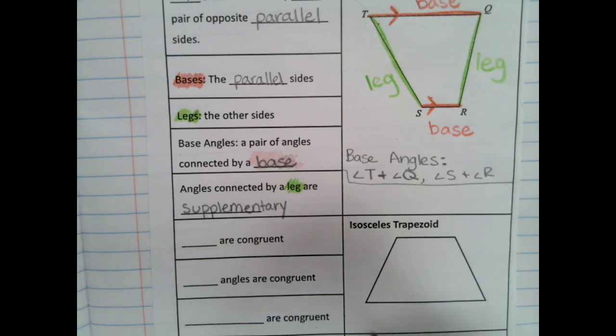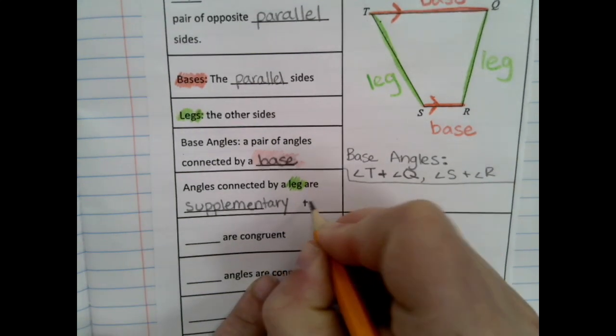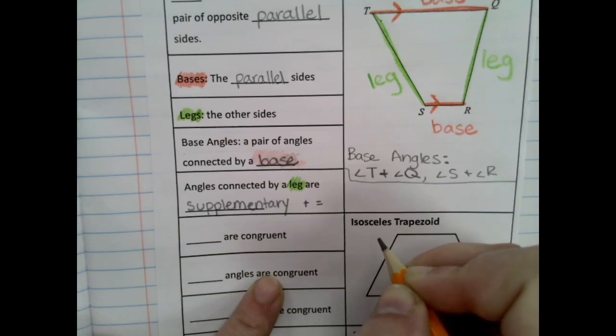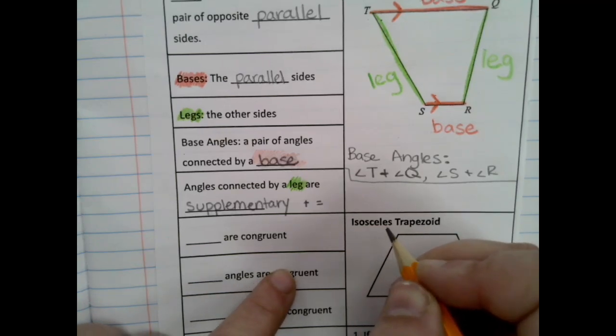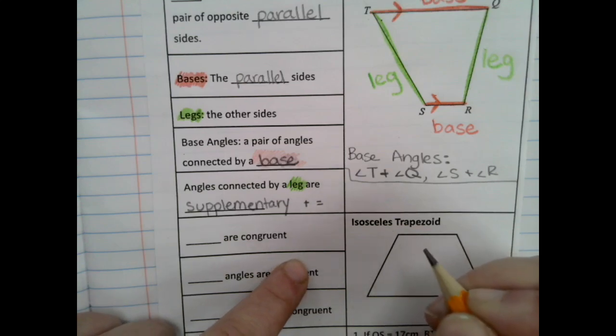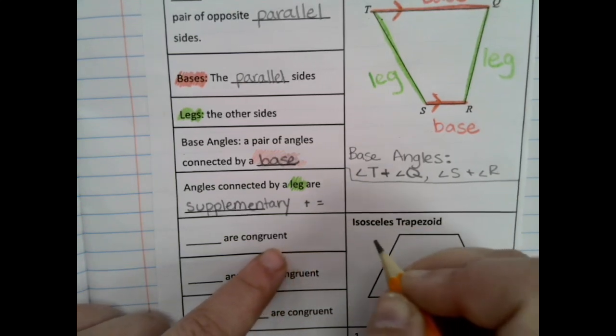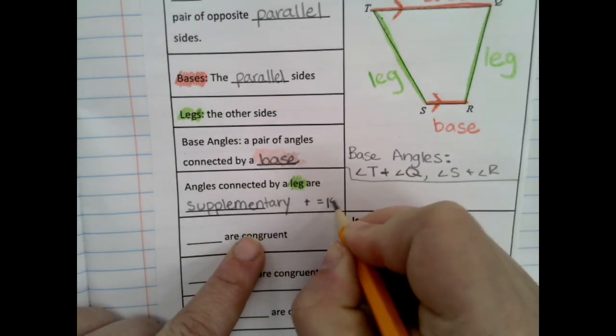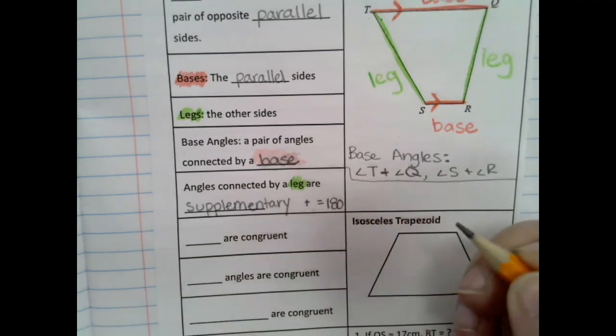They add up to 90, 180, 360. Supplementary means they add up to 180.